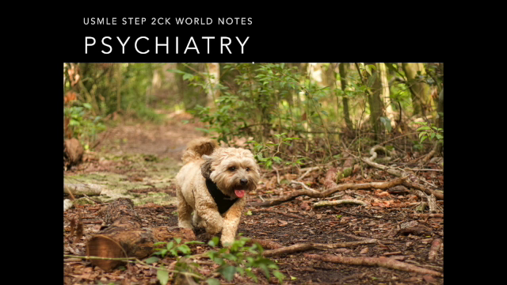Functional neuroimaging techniques like a PET scan, a functional MRI, and MR spectroscopy are important research tools in psychiatry, and those are used to study neural activity and brain pathways involved in psychiatric disorders. However, they're not routinely used in clinical practice.